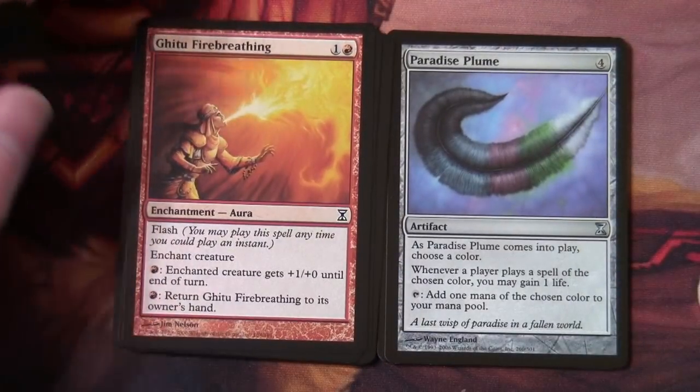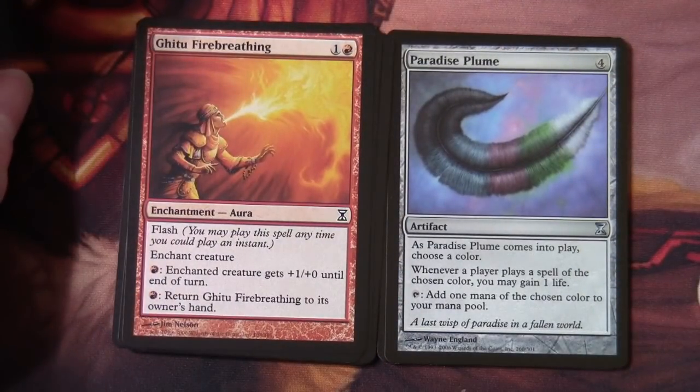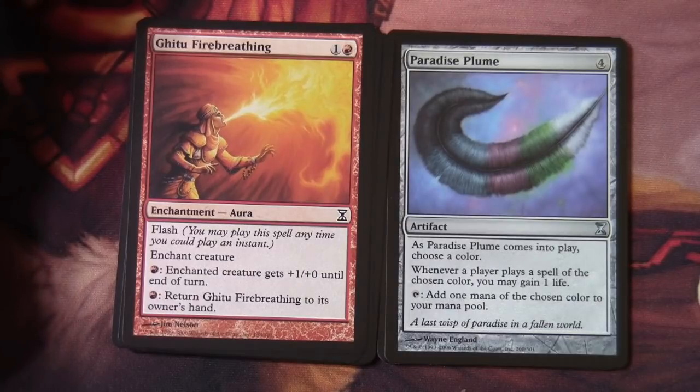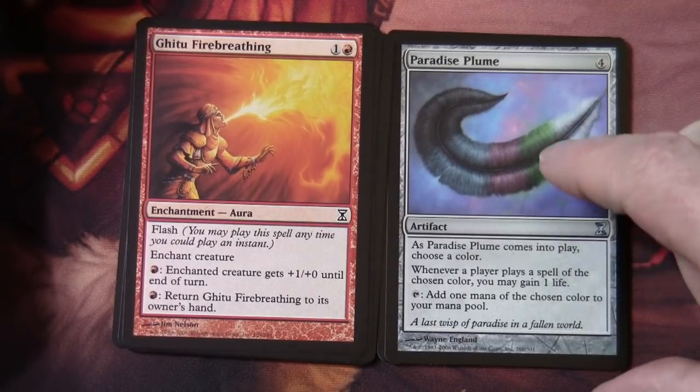We have a Paradise Plume. So for the cast artifact, as Paradise Plume comes into play, choose a colour. Whenever a player plays a spell of the chosen colour, you may gain 1 life. Tap, add 1 mana of the chosen colour to your mana pool.